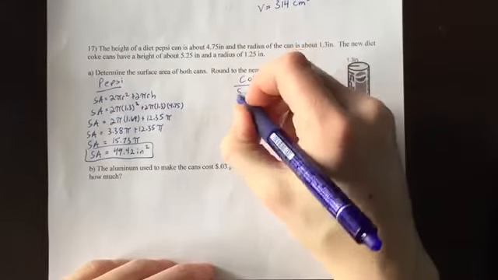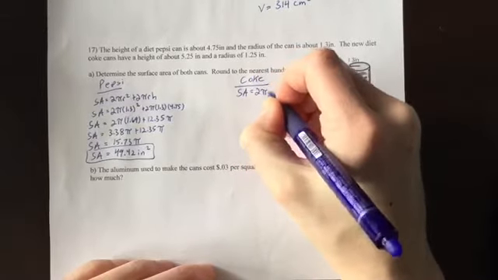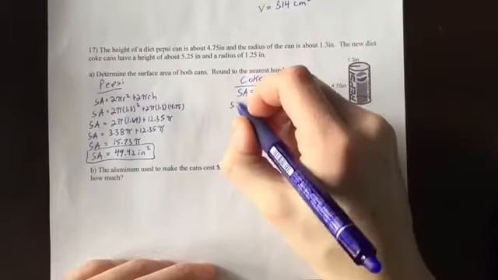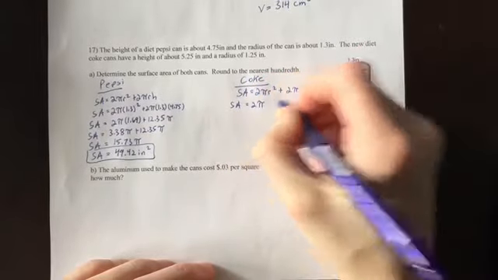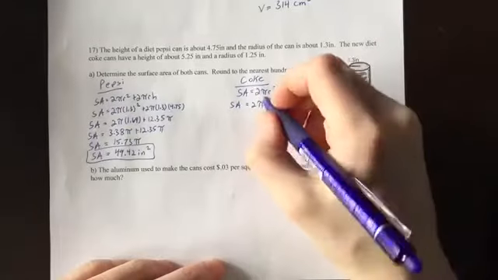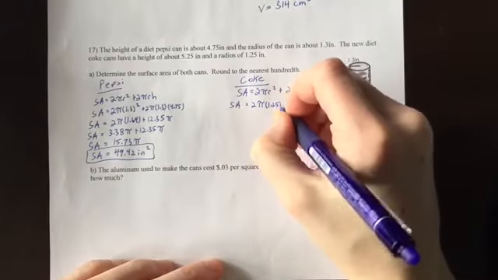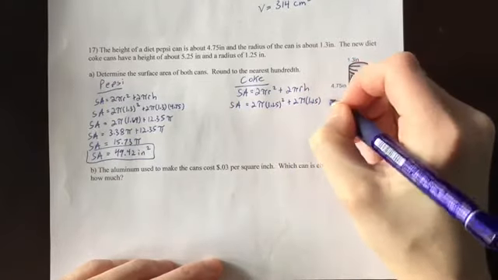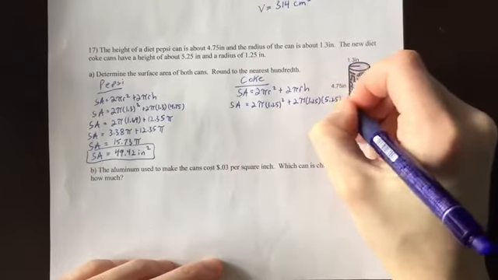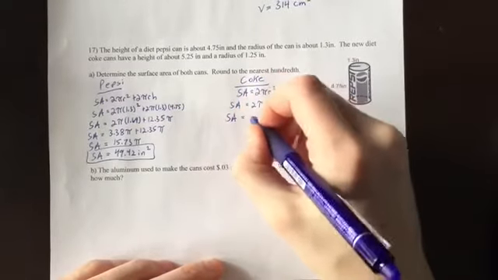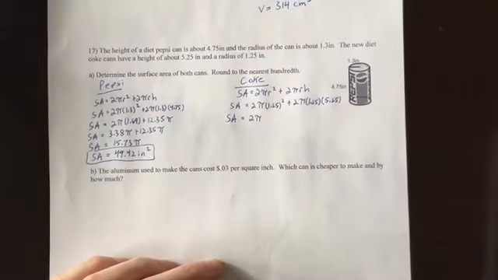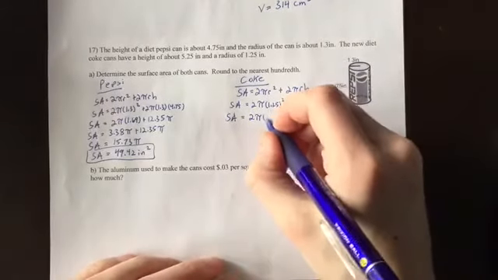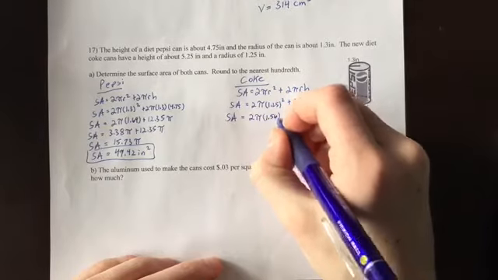Now let's find the surface area for our Diet Coke can. Same formula, but different dimensions. Okay, this time the radius is 1.25 inches and the height 5.25. 1.25 squared, 1.5625, so 1.56.